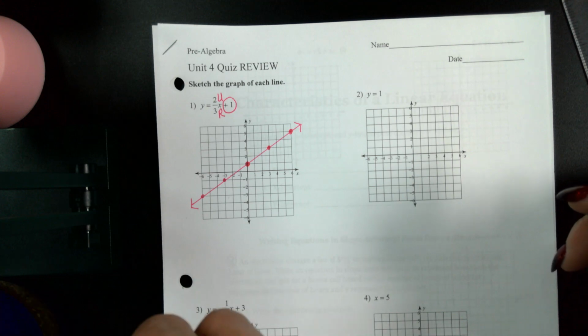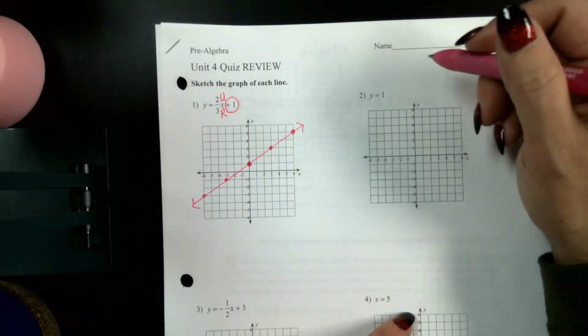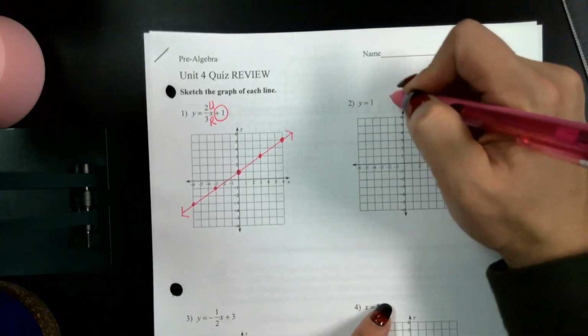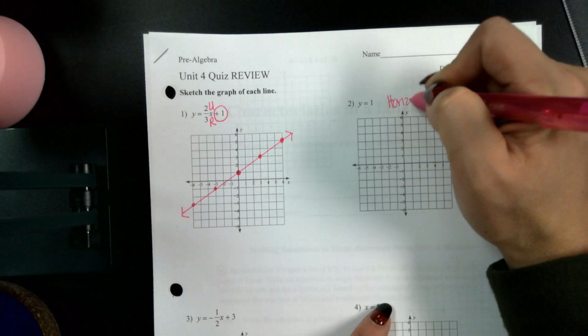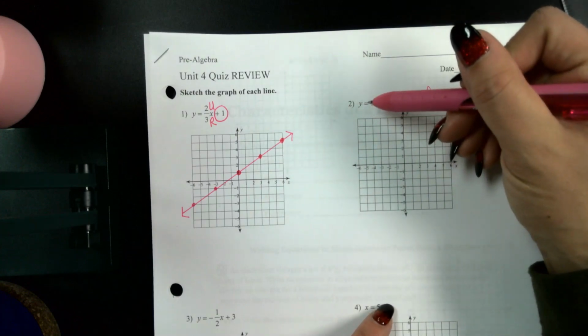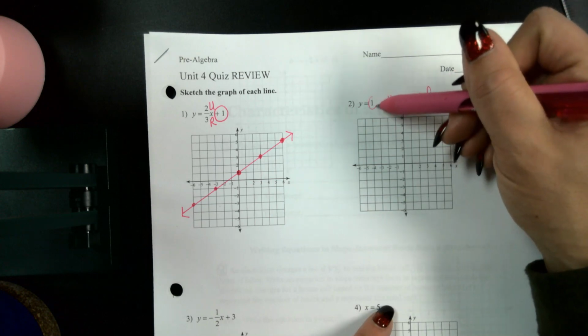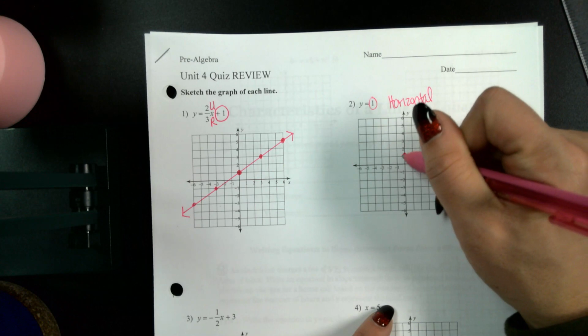All right, number 2, when it's y equals a constant, what kind of line should this be? This should be a horizontal line. Okay, and because it still starts with the letter y, that constant is still your y-intercept. So you still want to plot that first on your y-axis.